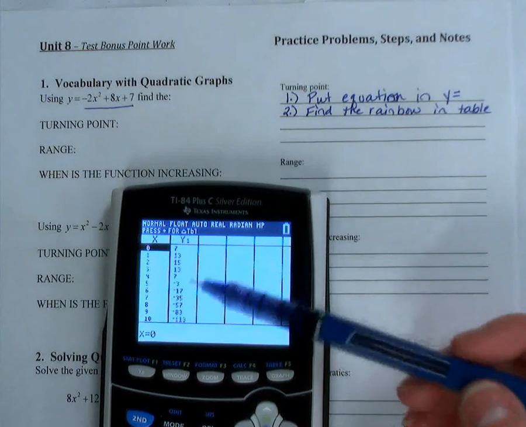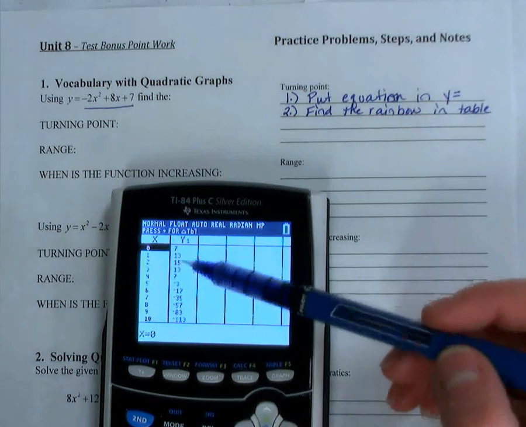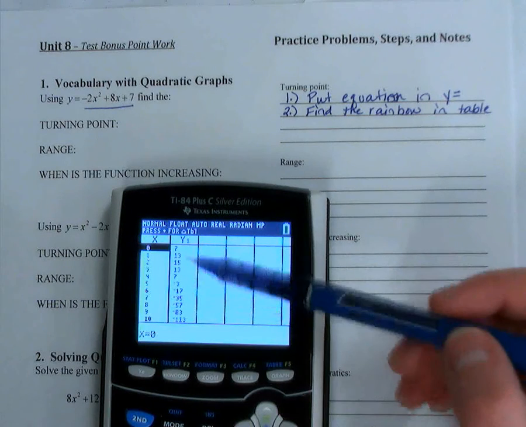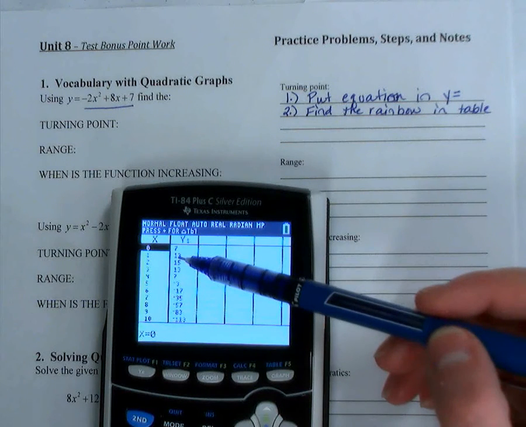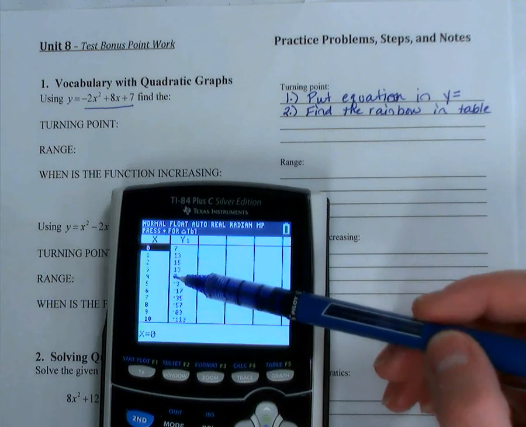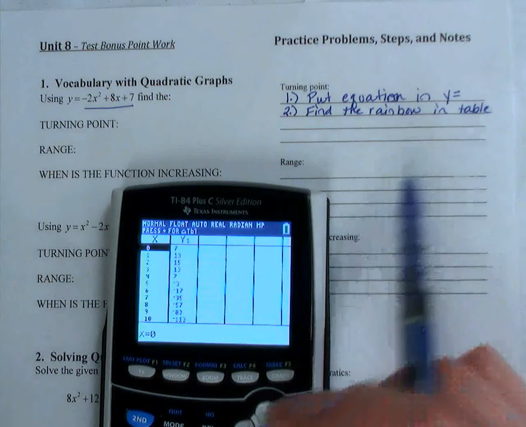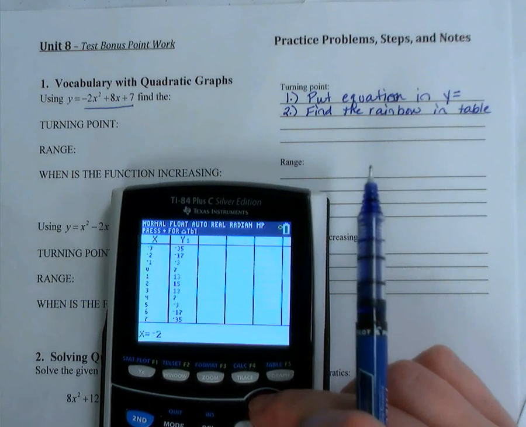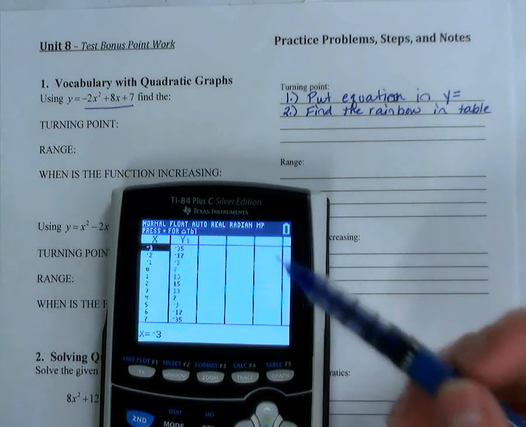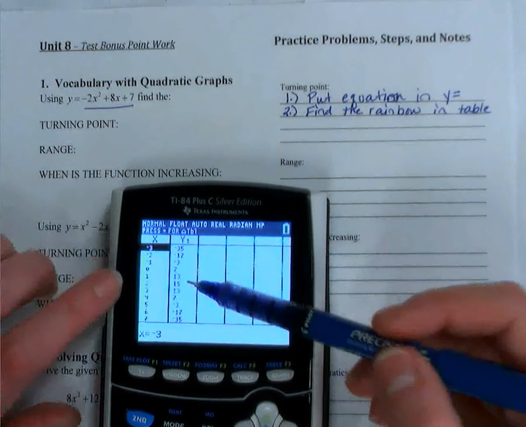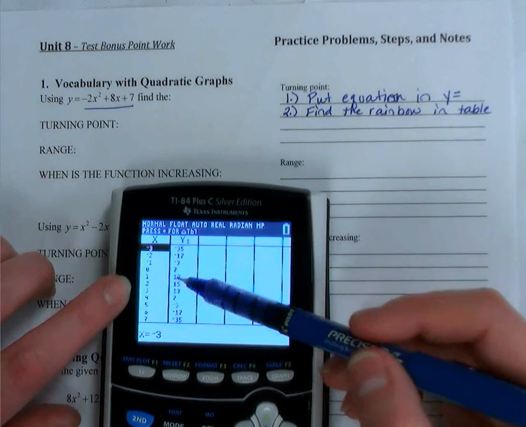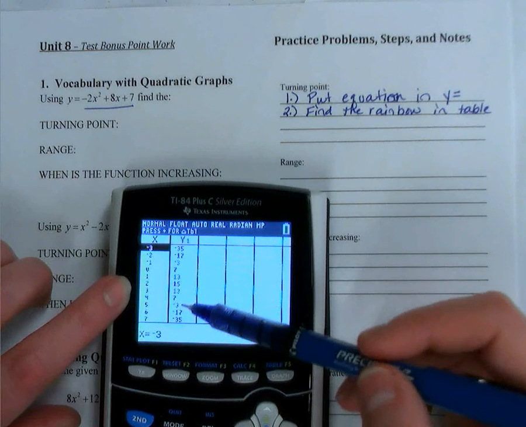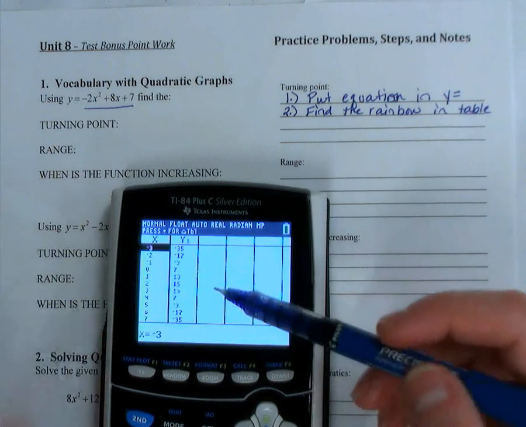What you're looking for is the y values to repeat. I'm seeing that I have 13 and 13 as some y values. I want to continue to see more of that. I want to find a number in the middle, and then see the y values repeating outside of it.